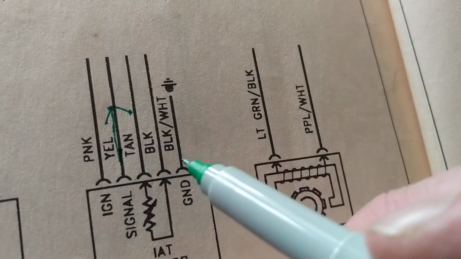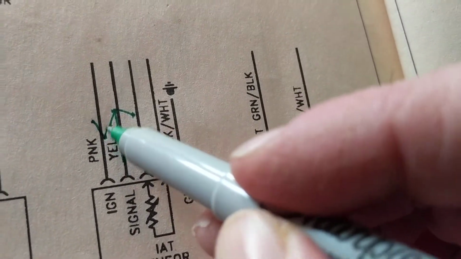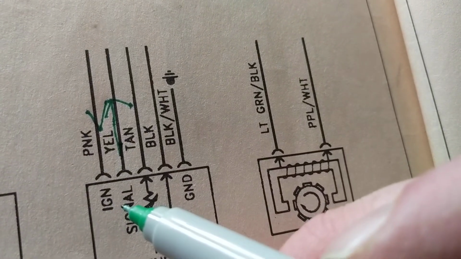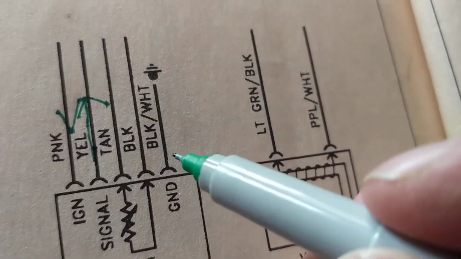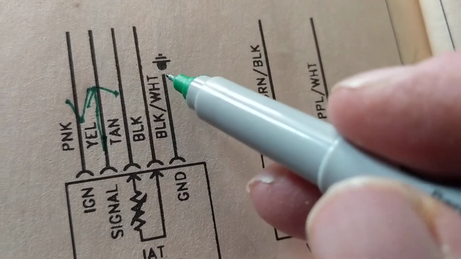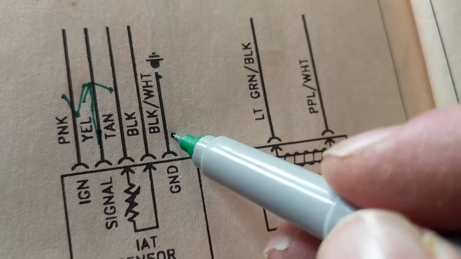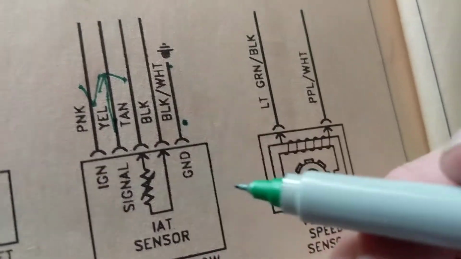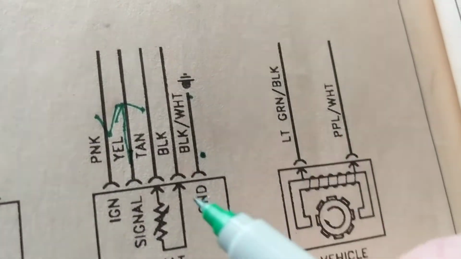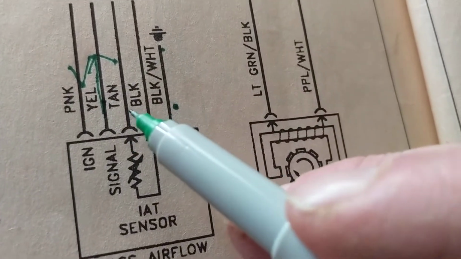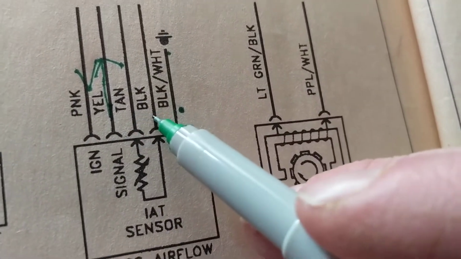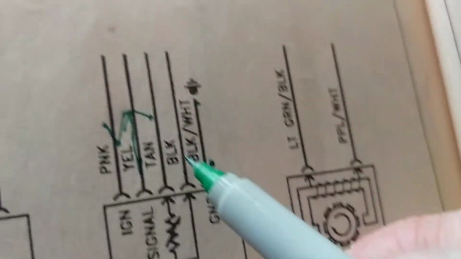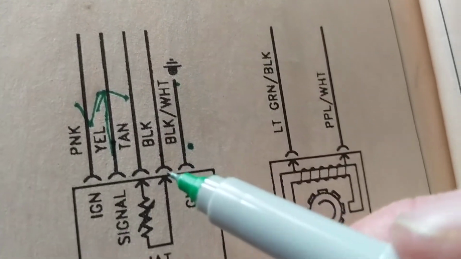Where is it an input? The pink one is an input. Why? Because this is ignition. It needs 5 volts. Where is the ground wire? What color? Black and white striped. Over here. What are the 2 other wires for the intake air temperature sensor? And what is the intake air temperature we just discussed? It's going to have 2 wires. It's going to have a tan. It's going to have a black. Where is this feedback or information going to go to? If you said the computer, you're correct.